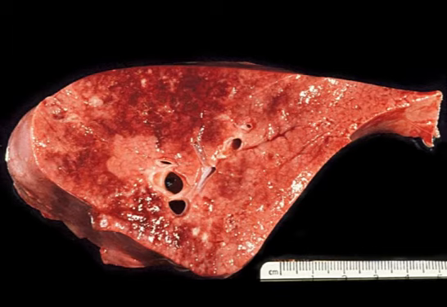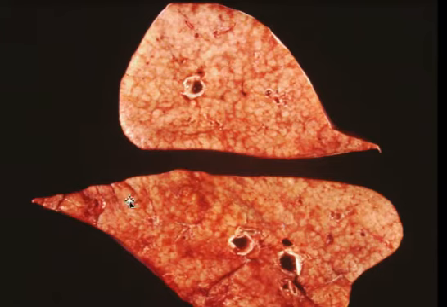This is a cross-section through that lung showing you the wetness and the consolidation and the failure to collapse of this affected lung. Here's a similar picture, but this is from a goat. This is the caprine arthritis encephalitis virus causing a diffuse lymphohistiocytic pneumonia in the lung.